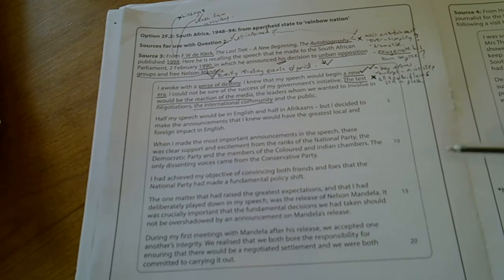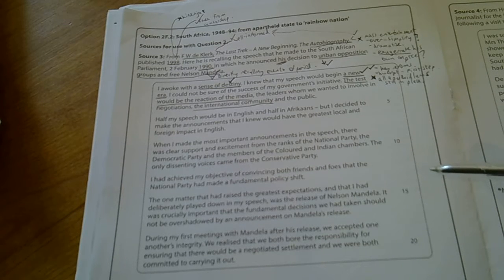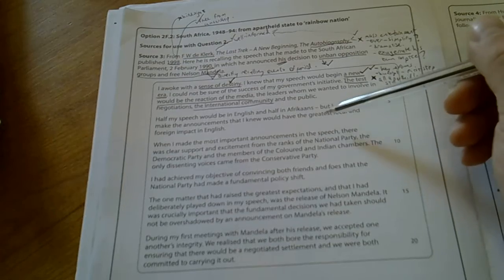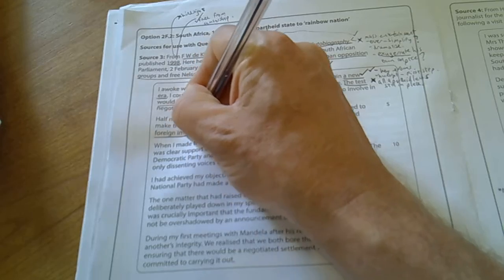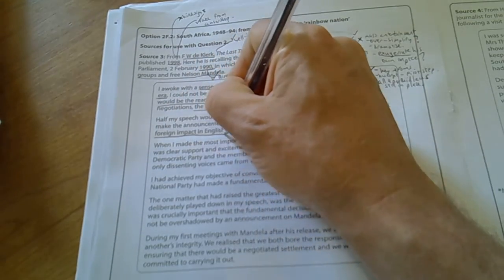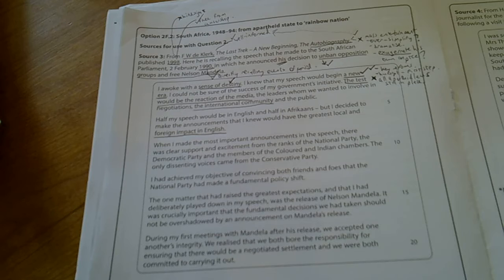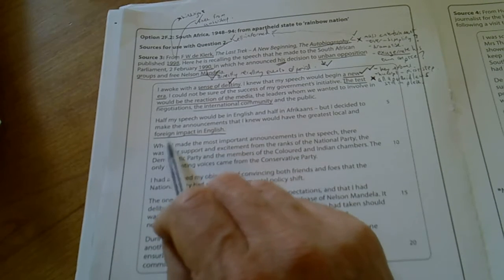Right, let's have a look. "Half my speech will be in English and half in Afrikaans. But I decided to make the announcements that I knew would have the greatest local and foreign impact in English." Again, he's looking for foreign impact, even to the extent where half his talk is delivered in English. Now, that's not only for international audiences. Remember, the white population in South Africa itself is divided into the Afrikaans-speaking population and then the English-speaking population. So it's to a domestic audience as well that he's speaking. But I definitely think, and he admits, that it's also about foreign impact.